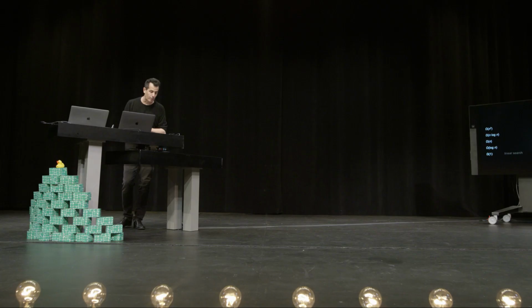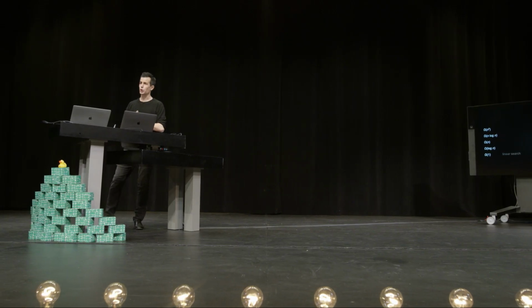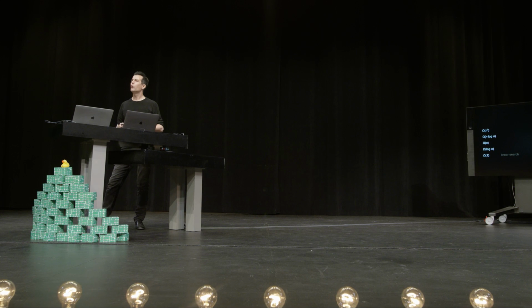So we have this range now of a lower bound from omega of 1 on up to big O of n being an upper bound on the running time of linear search. But of course, we have this other algorithm in our toolkit.